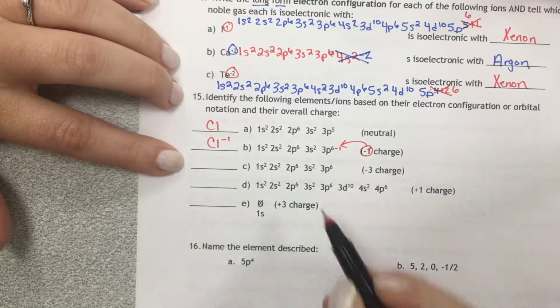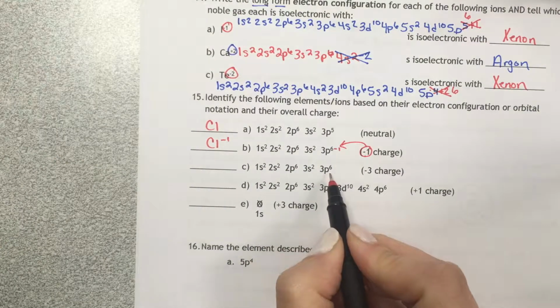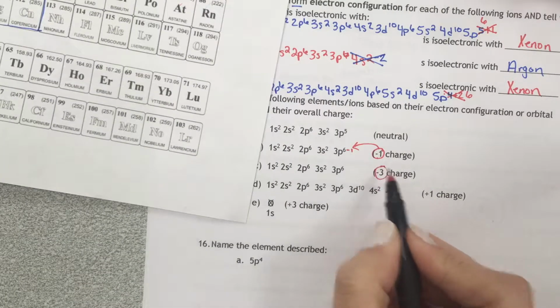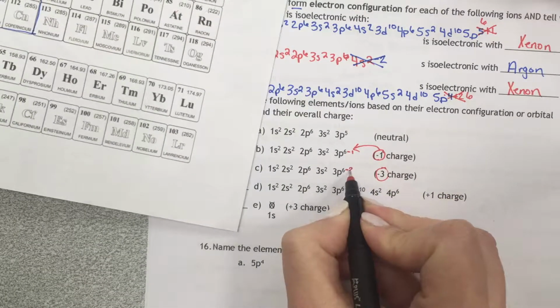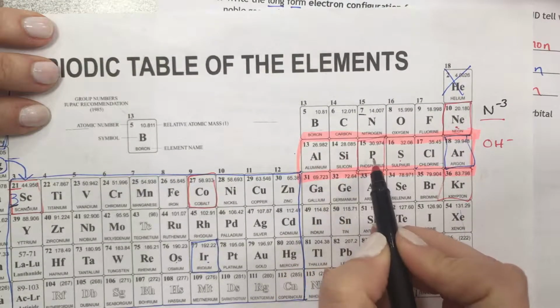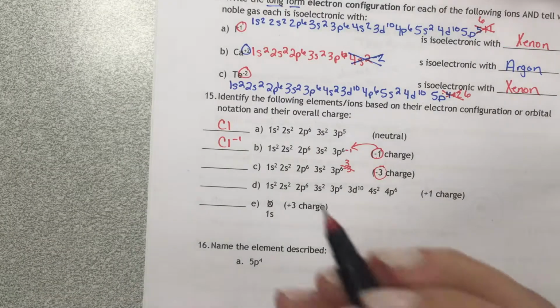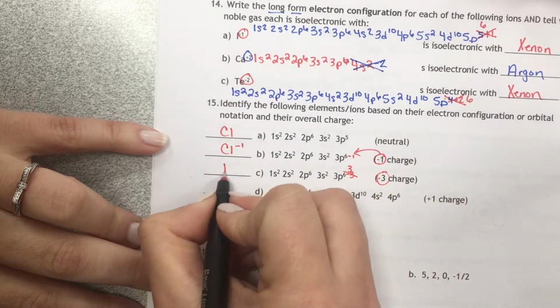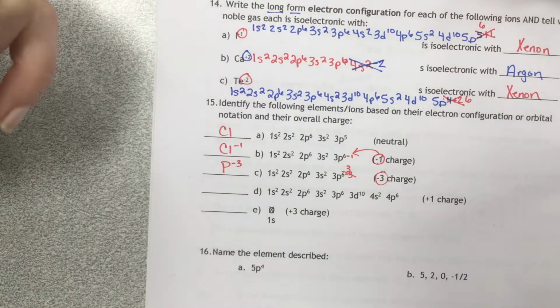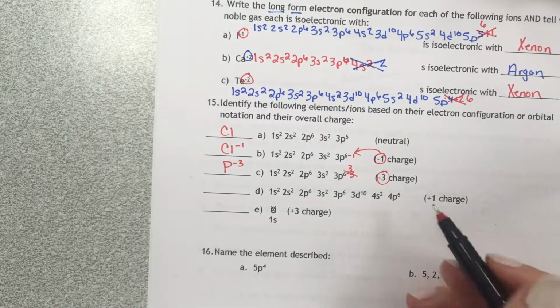Okay, 3p6, so we are still at argon, but this ion has a -3 charge. So we're going to subtract 3, so that's actually 3p3. Looking at 1, 2, 3, that should be phosphorus, but with a -3 charge. These are a little easier because you don't have to write the electron configuration.